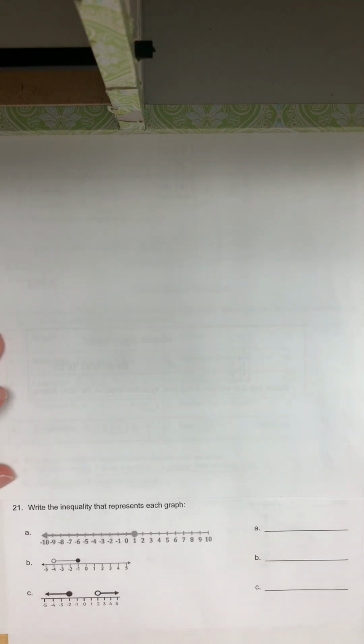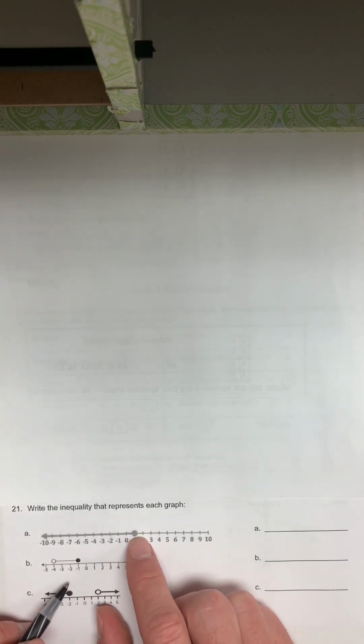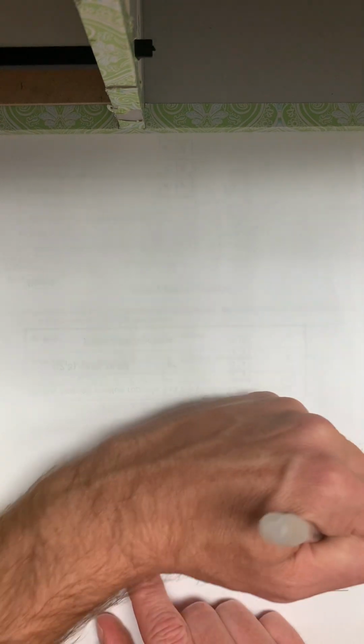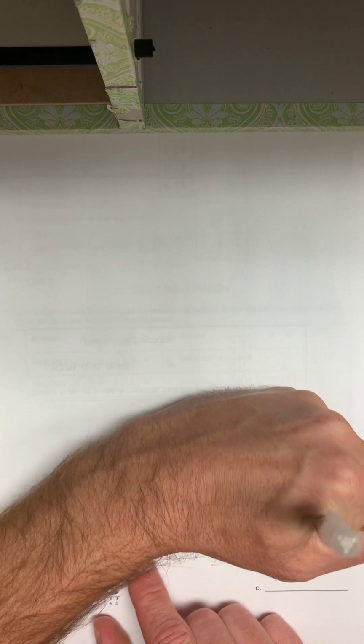Okay, so for problem number 21, it asks us to write an inequality that represents each graph. Okay, so let's do that. Let's start with A. So the dot is at 1. So the important number is going to be 1. So I'm going to have an X and a 1.